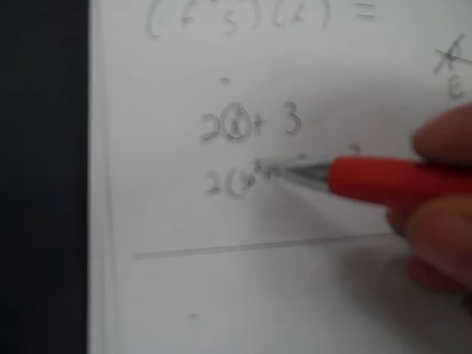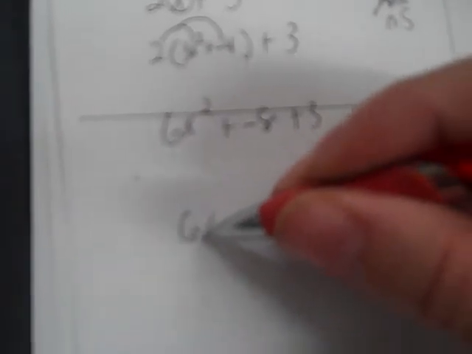Thinking of PEMDAS. Parentheses, I have them, but I can't put them together. I have a power, but it's just on the x. Can't do nothing there. Multiply. 6x squared plus negative 8. There's no dividing. Adding, we can add those two together. It's negative 5.